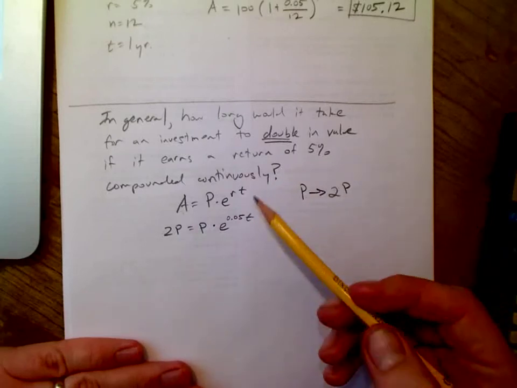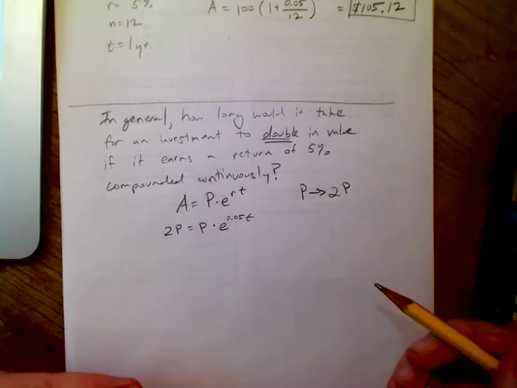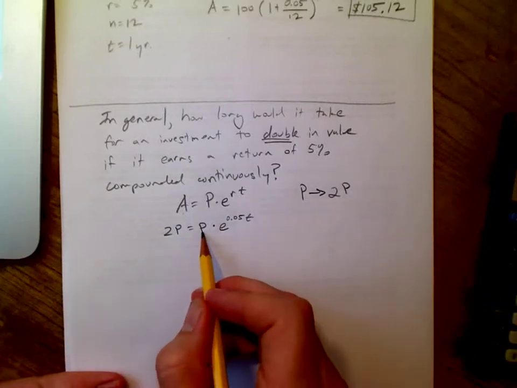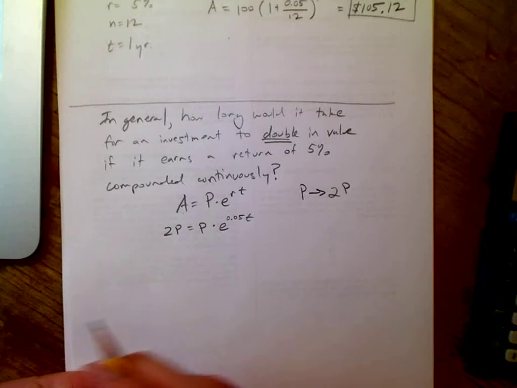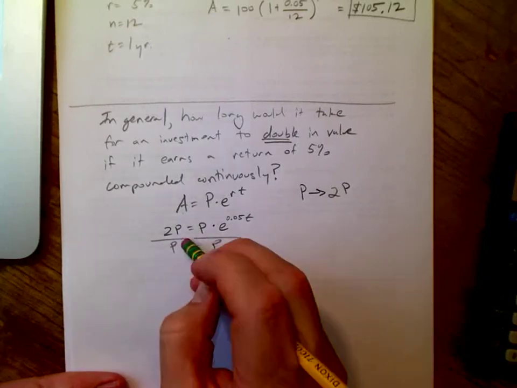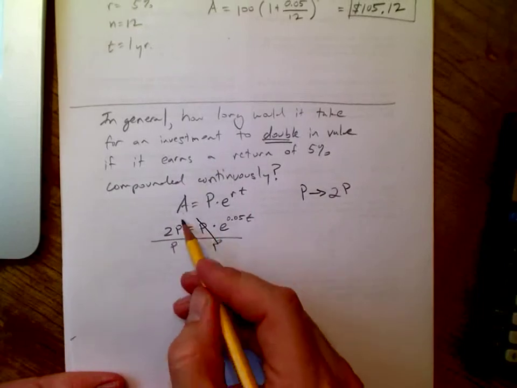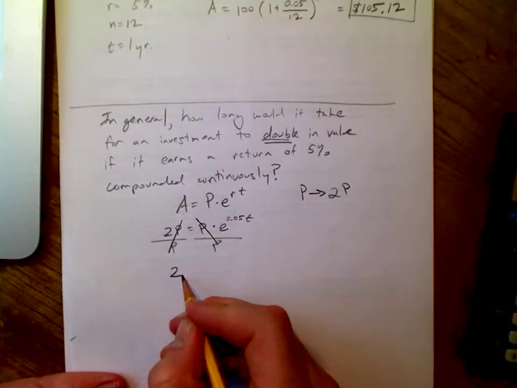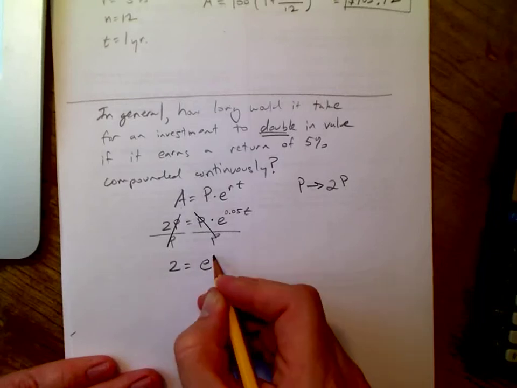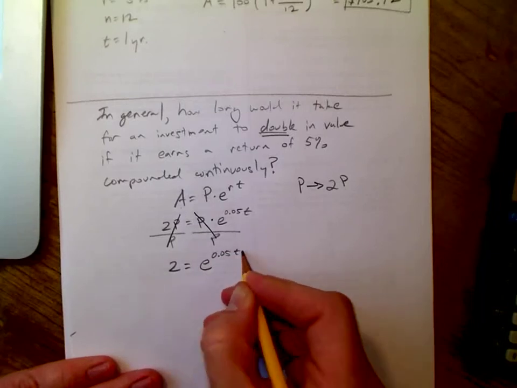So this at first glance has 2 unknowns, but assuming this principal is a positive number, we can just divide both sides of the equation by P and they cancel out. So this equation now becomes 2 equals e to the 0.05t.